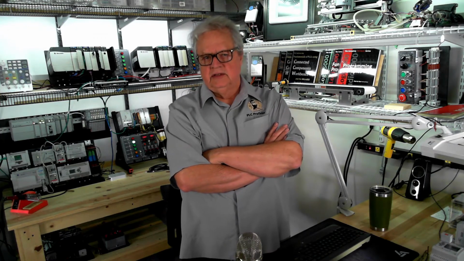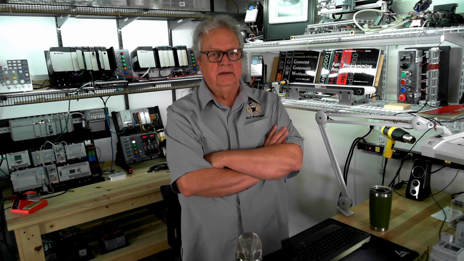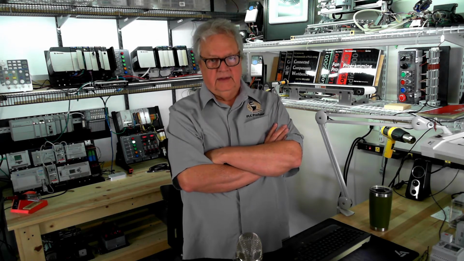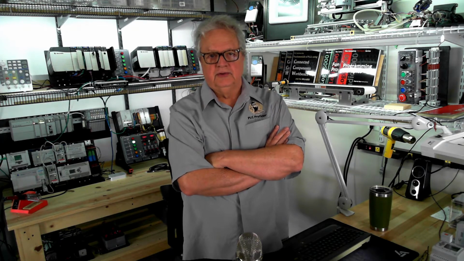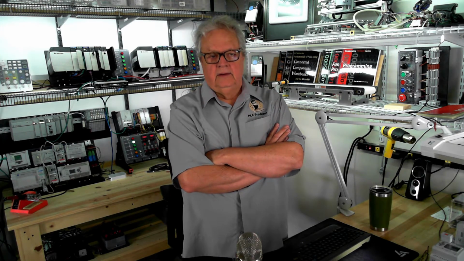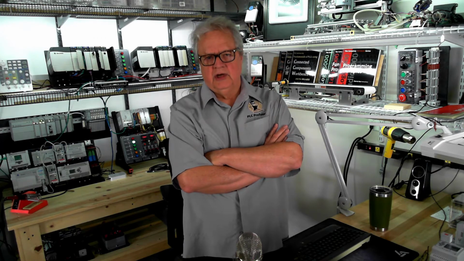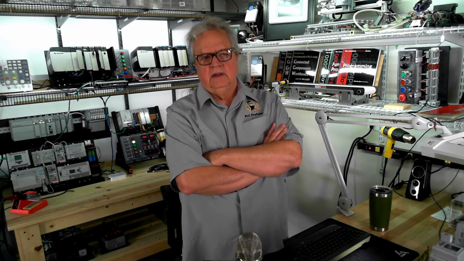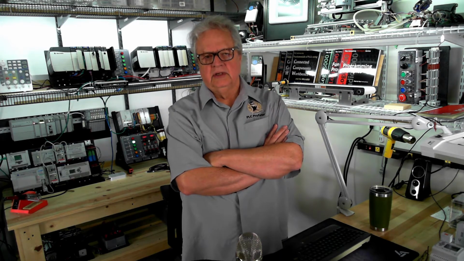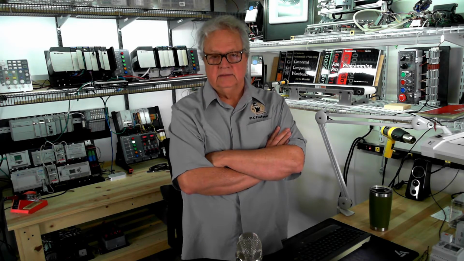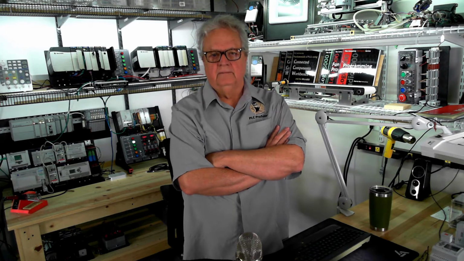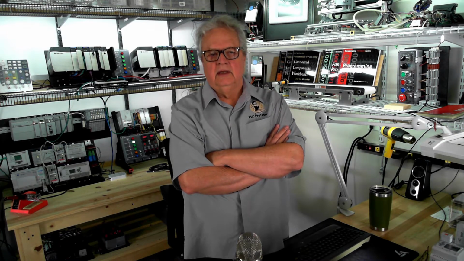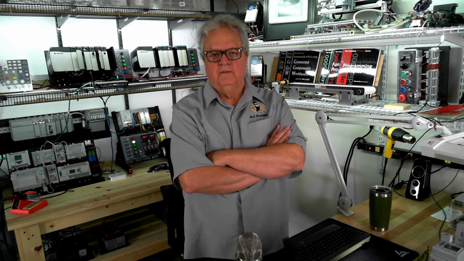I would have to say that this is my most favorite instruction type of the whole instruction set, and that's the one-shot instructions. The best way to explain a one-shot instruction is that it captures an instantaneous event. Take a carton or an object moving on a conveyor. There is an instant in time when it first breaks the optical path of the sensor.